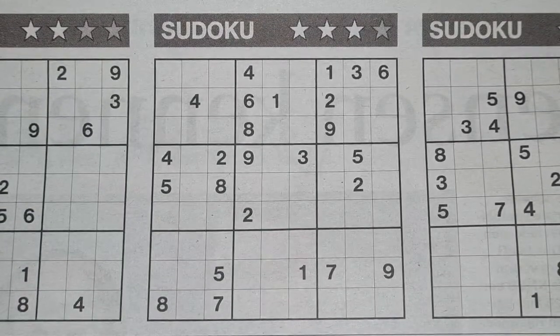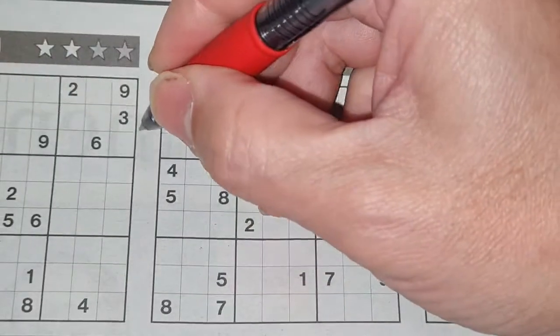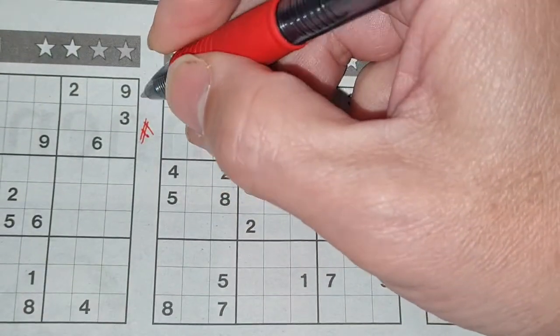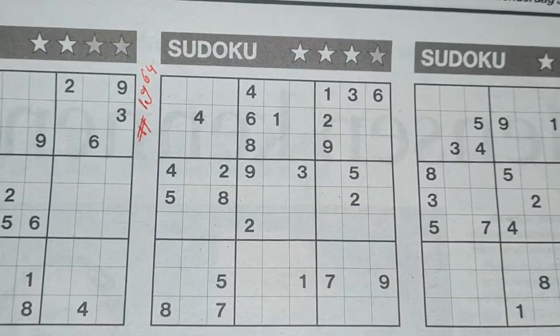We will solve the first with the 3 stars, and this will be number 1964. All right.